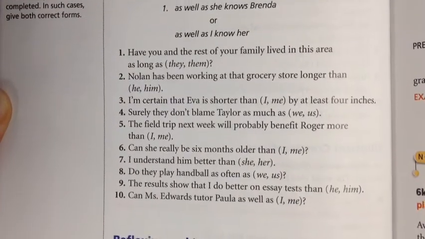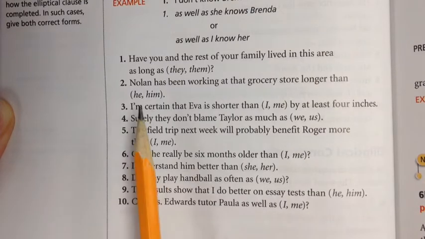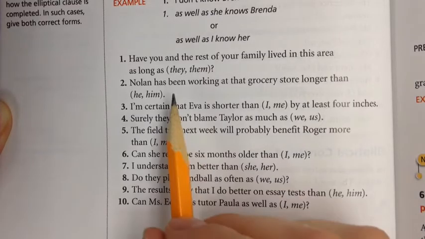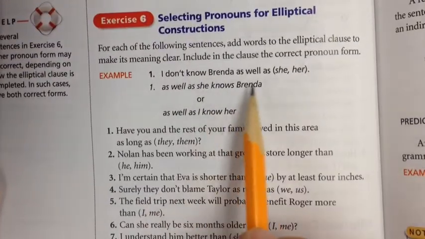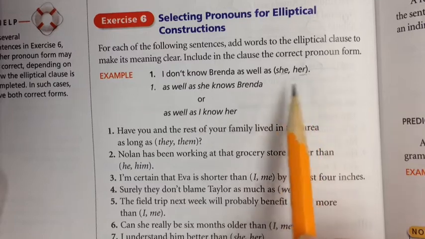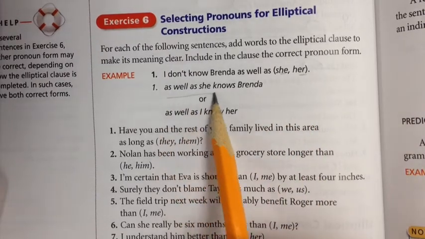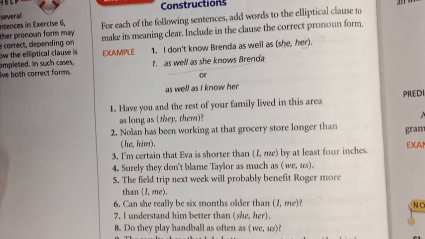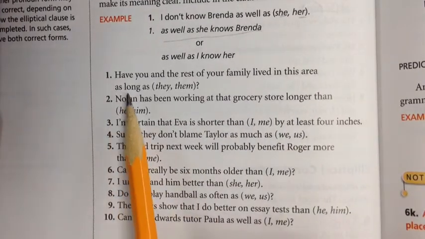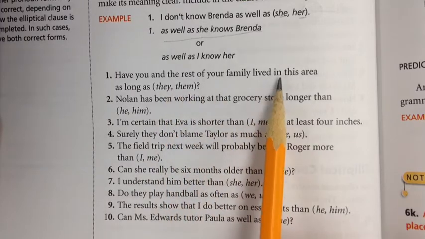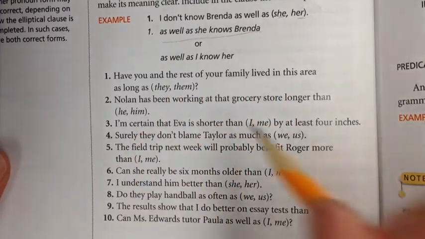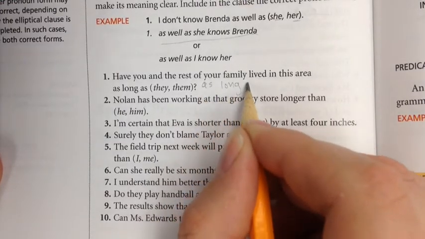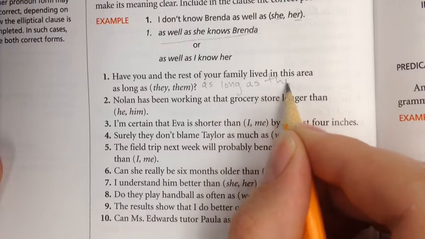Number one. In this, you just have to write the correct pronoun form. And what they want you to do, though, is they don't want you just to choose the word you would use. They want you to actually write out the elliptical clause. Just write out the whole clause. You don't have to write out the whole sentence, but you do have to write out the whole clause. So number one, have you and the rest of your family lived in this area as long as, so this would be as long as they have.